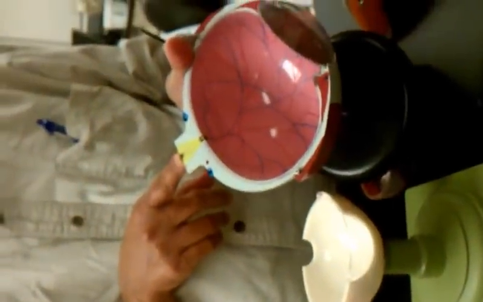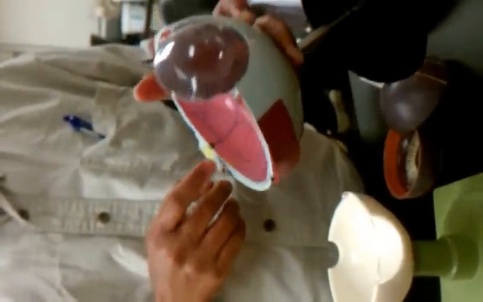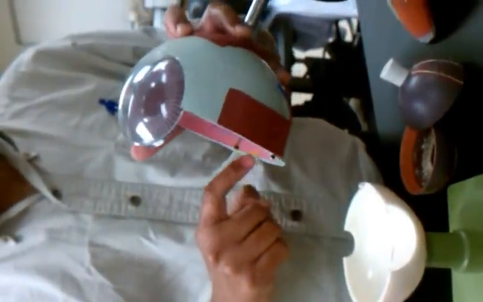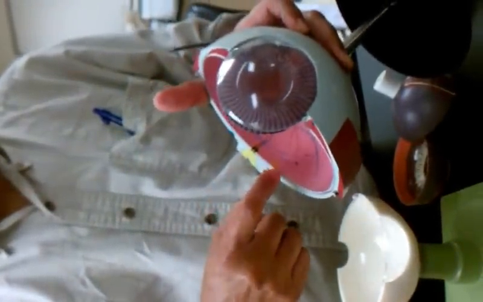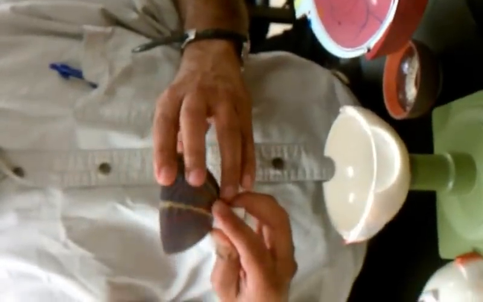All right, so moving on. You see here at the posterior end of the eye, you see the optic nerve coming in, surrounded by the optic disc. And right next to the point where the optic nerve enters, you'll see the macula lutea and the fovea centralis, the colored area with the little tiny dot. It's more obvious in this model.